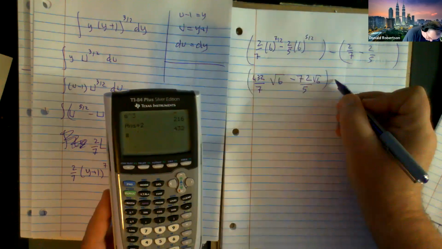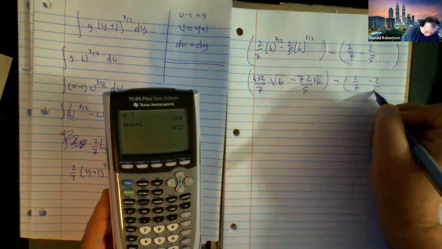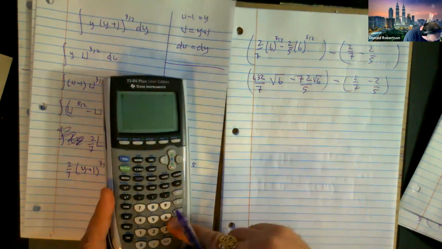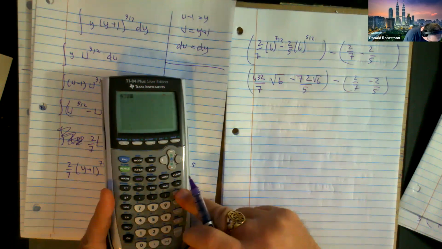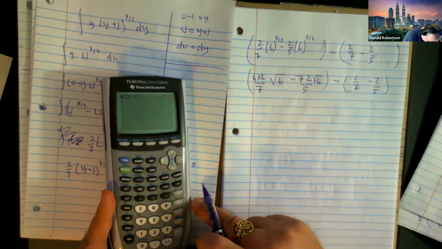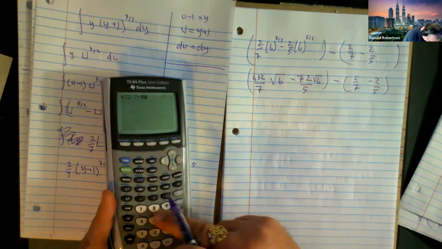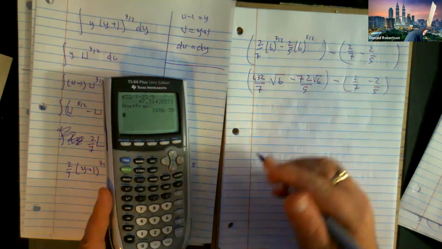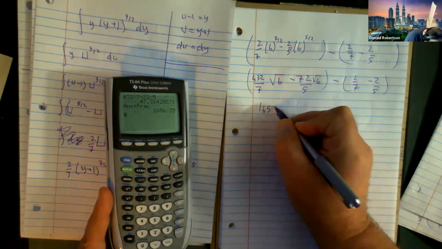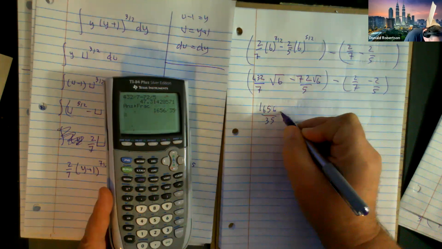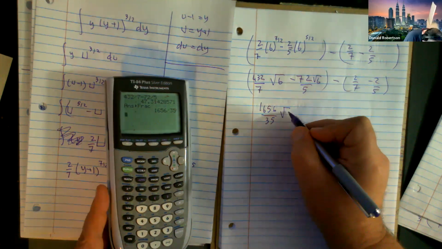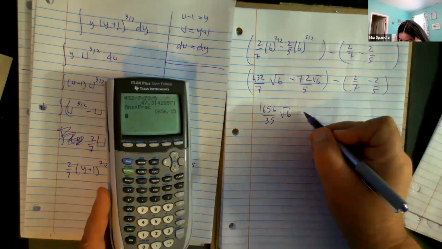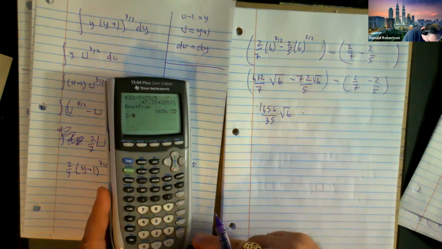And this guy here, I'll just leave alone for a minute. These two can be combined. 432/7 take away 72/5, and then make it a fraction. And I get 1656/35 square root of 6. Does that look good? Yes. And this fella here is just going to be some fraction with 35ths on it.